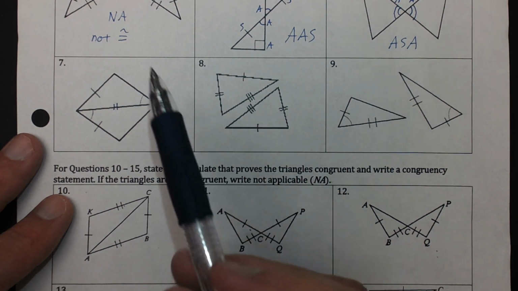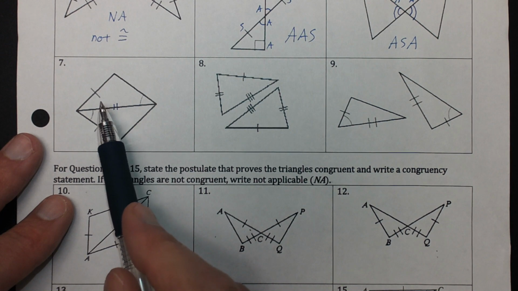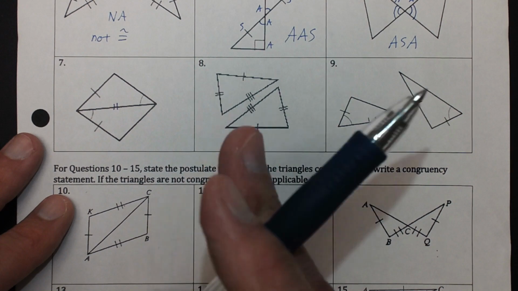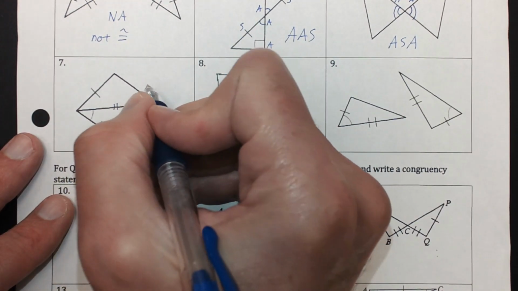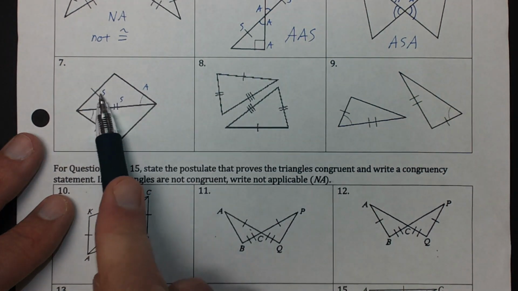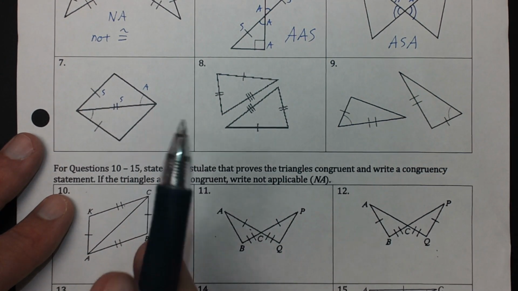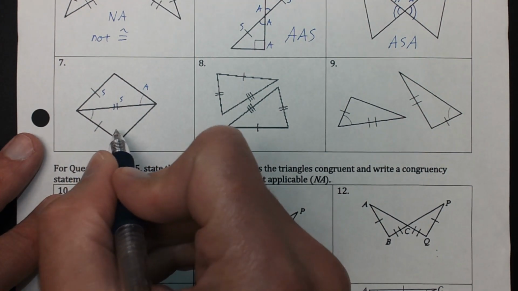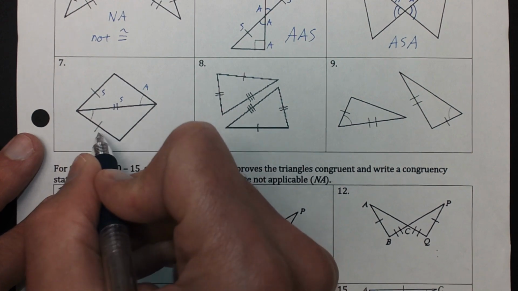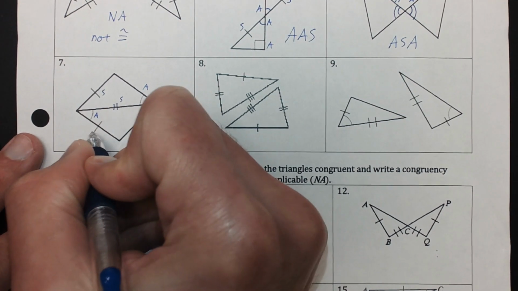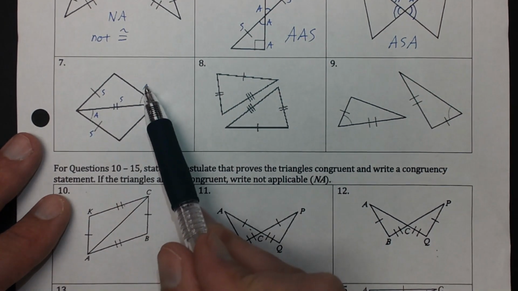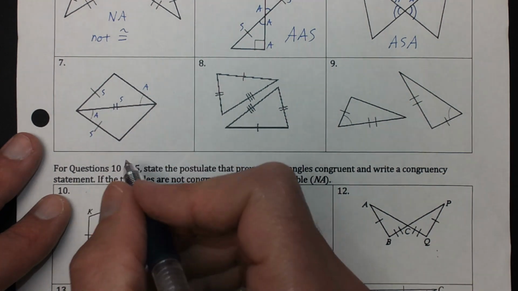So we have, you could say angle, side, side, if you wanted to say that. Angle, side, side, though, is not one of our methods. Neither is side, side, angle. And what do we have if we go the other way? We have this reflexive side yet again, side, angle, side. So are they the same? Side, angle, side, and angle, side, side? They're not.